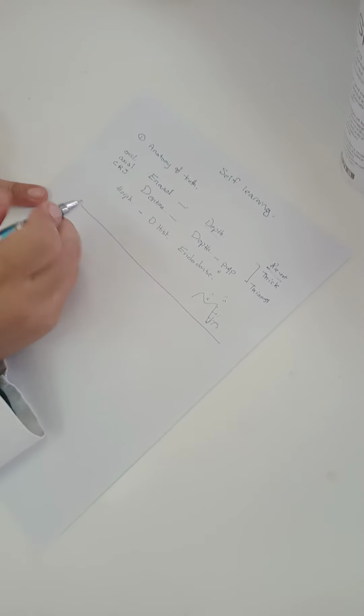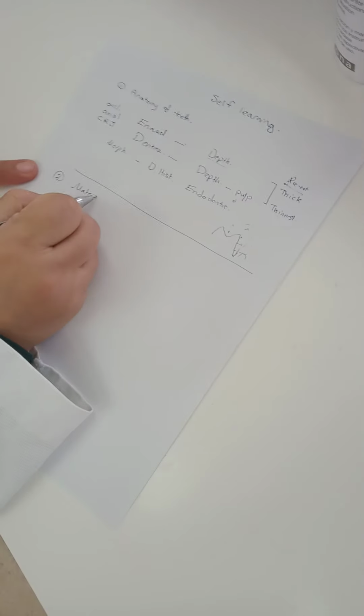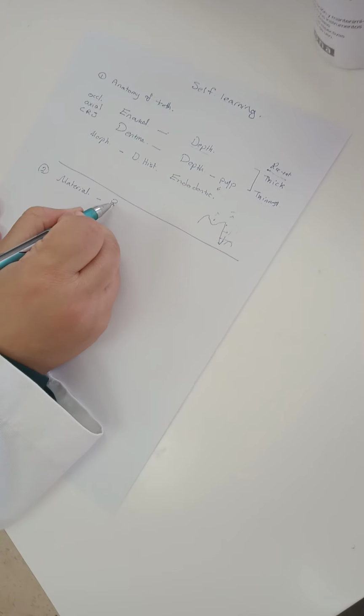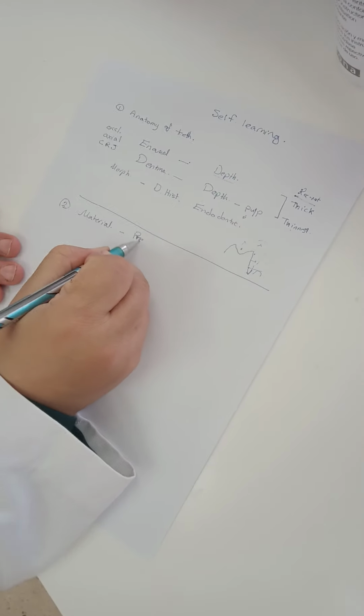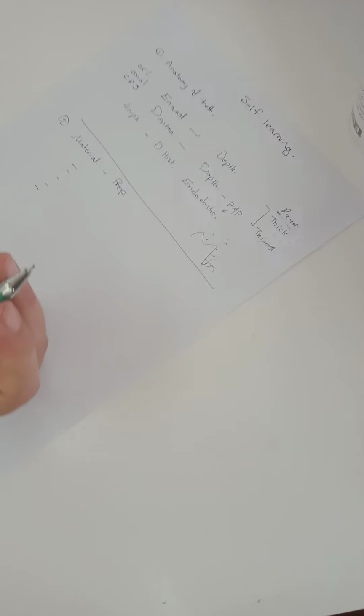My second task is material. How does my preparation get affected by the material? How do I change my preparation based on material? What are the materials available for crowns? You're going to name them: metal, PFM, zircon, E.max, for example.